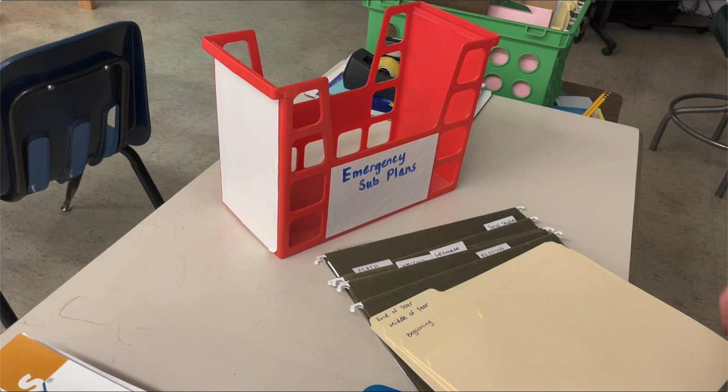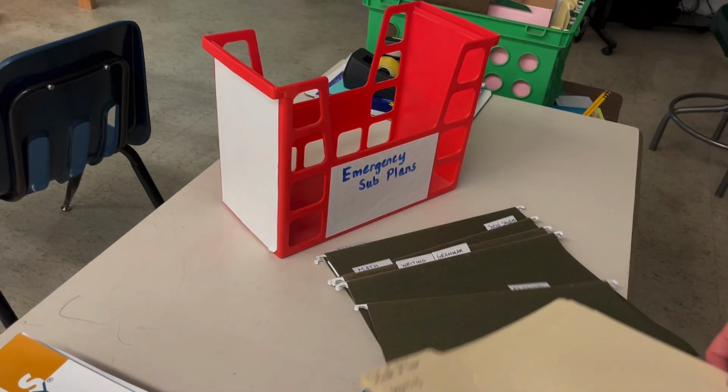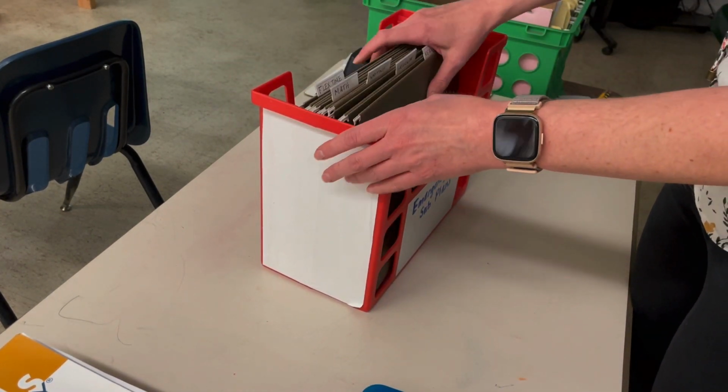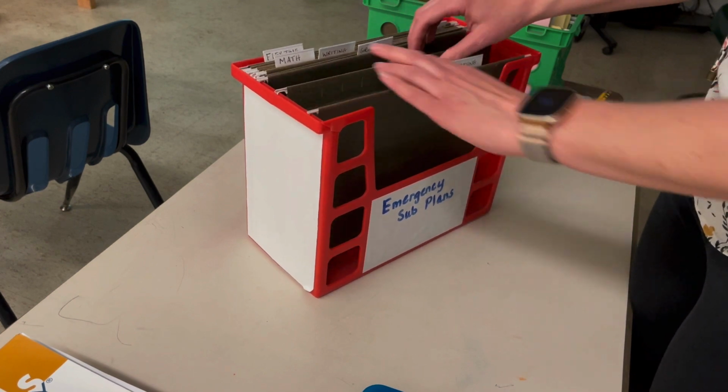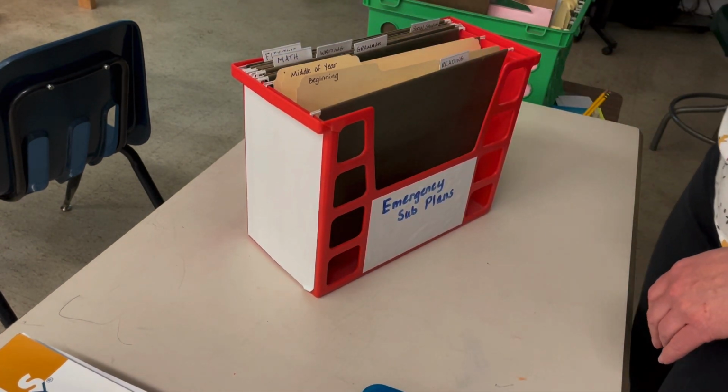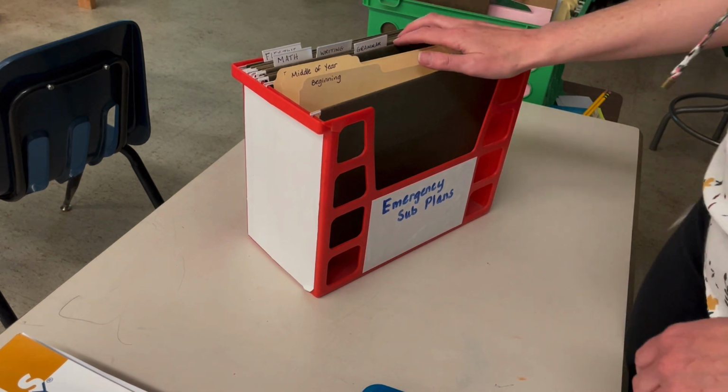Once you've collected your materials, label each hanging file folder with the subjects or periods that you teach and add those to the crate. Then place 3 regular file folders in each of the hanging file folders. These will be labeled beginning of year, middle of year, and end of year.